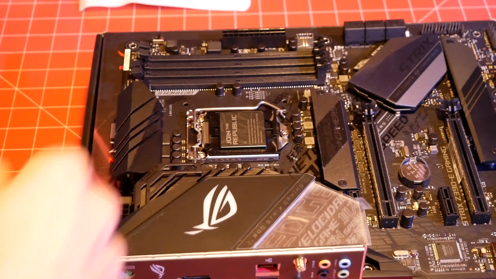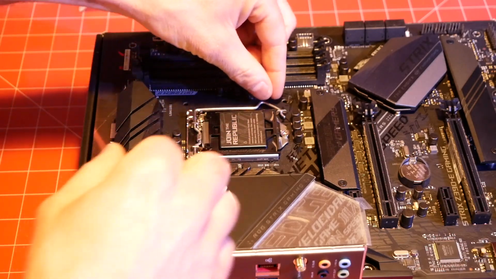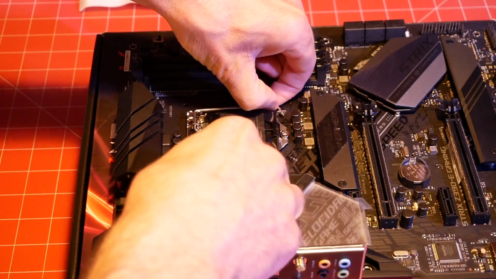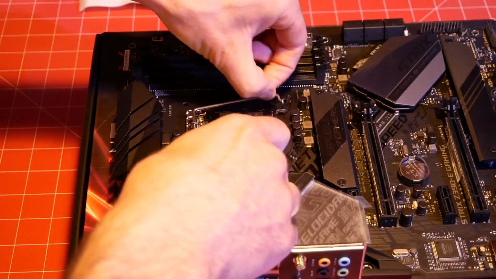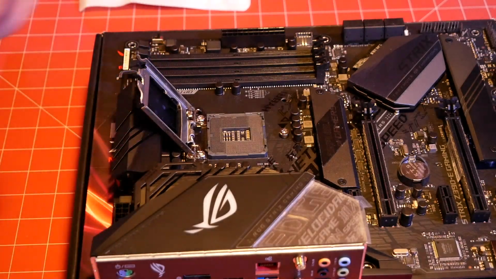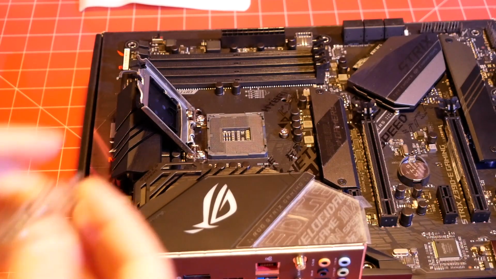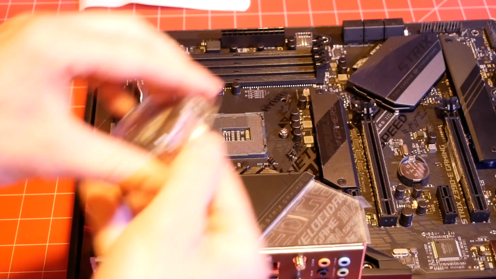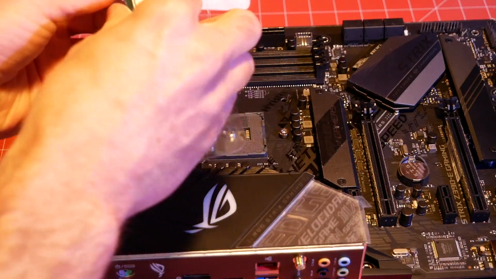Okay, so we have to pop open this thing right here in the motherboard to install the CPU. So there's a little metal thing that can just move out like this. And so this pops open like this. And this is right where we put the CPU. So let me take this CPU out.